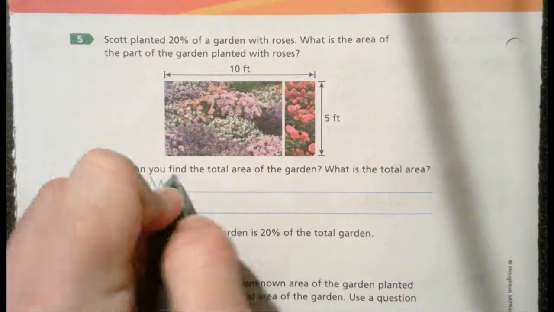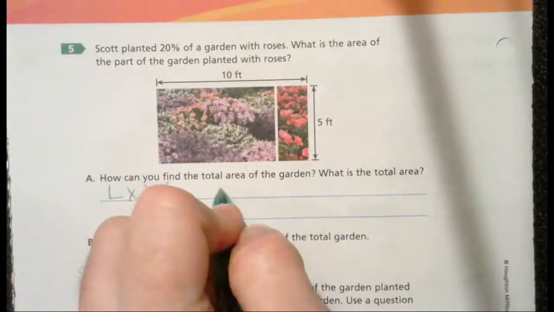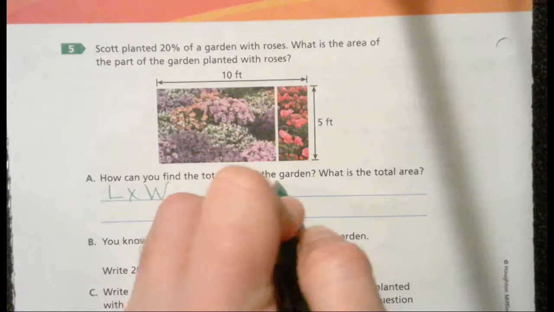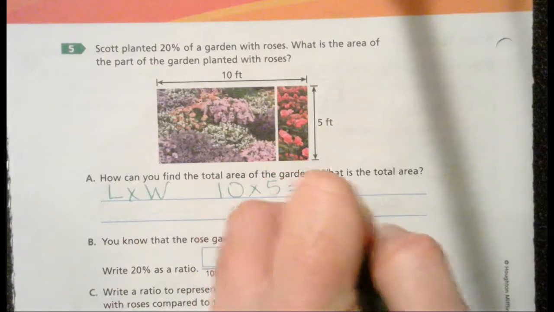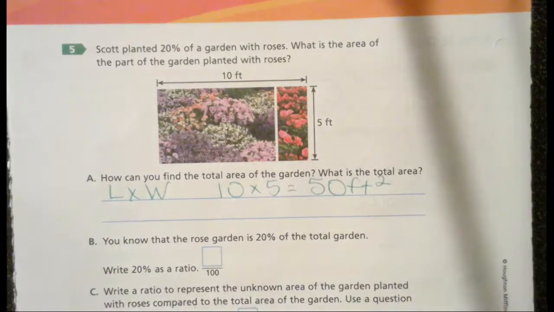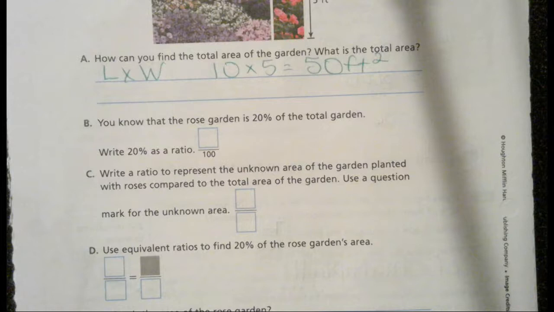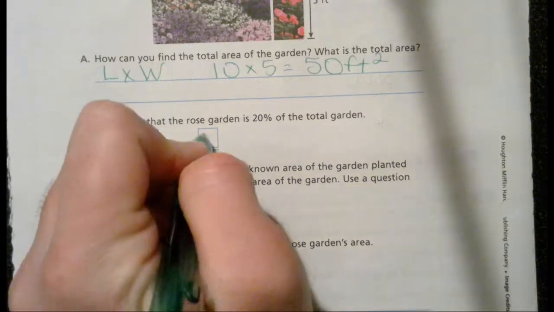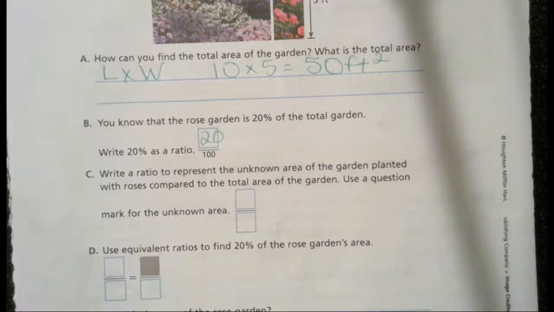What is the total area? Well, 10 feet times 5 feet equals 50 feet squared. And we know that the rose garden is 20% of the total garden. Write 20% as a ratio. That means we have 20 hundredths. Write a ratio to represent the unknown area of the garden planted with roses compared to the total area of the garden. Use a question mark for the unknown area.